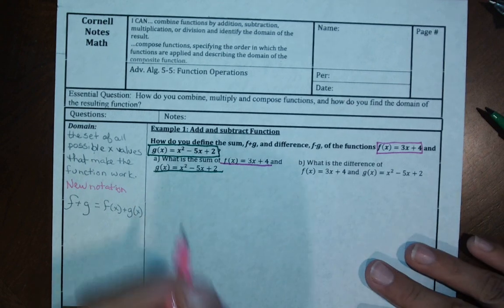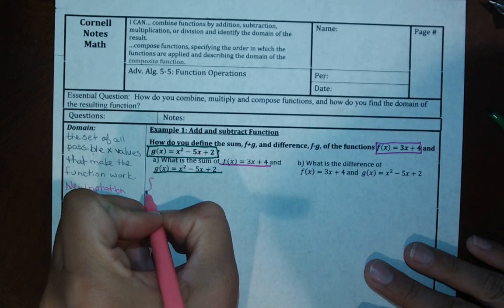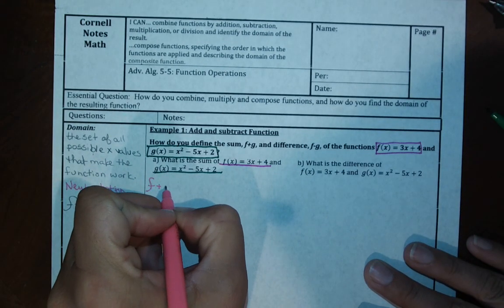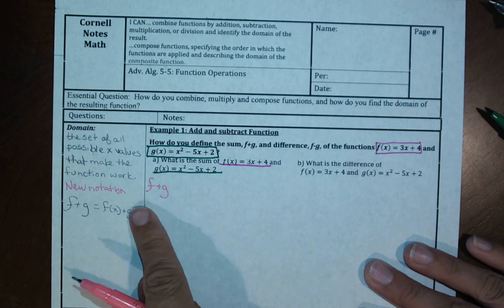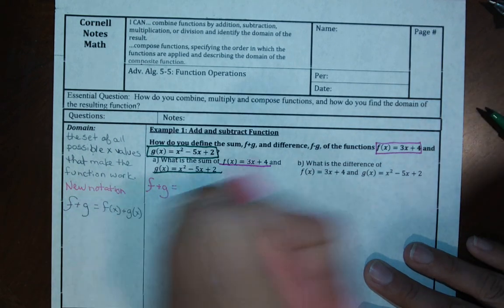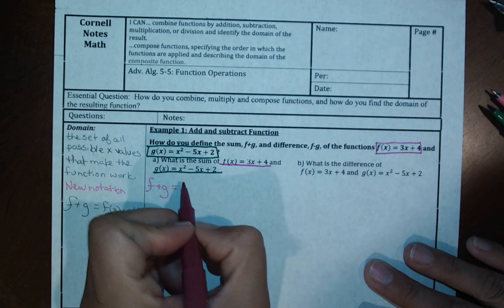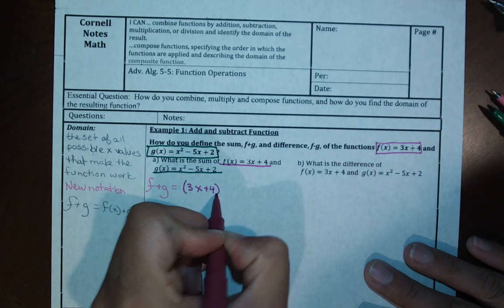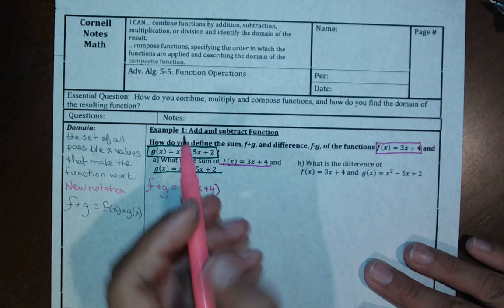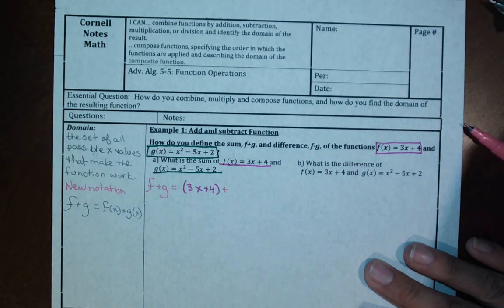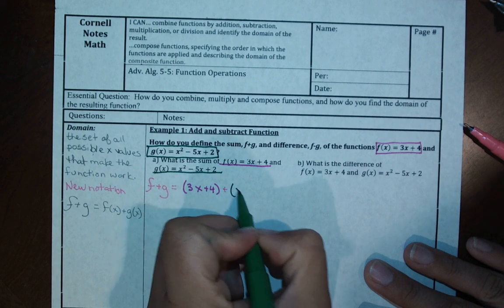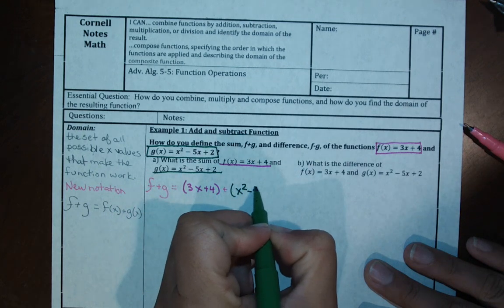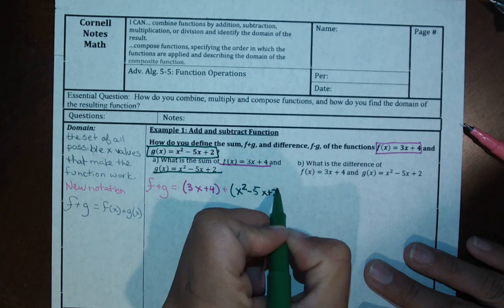So we are going to say that f plus g, that's the sum of those two functions, is going to be the f of x function, which we say is 3x plus 4, plus the g of x function, which is x squared minus 5x plus 2.